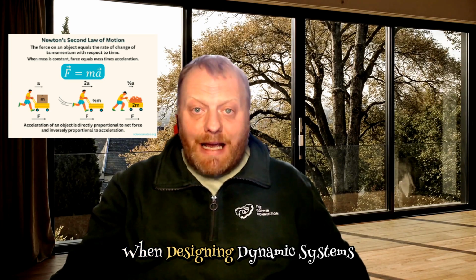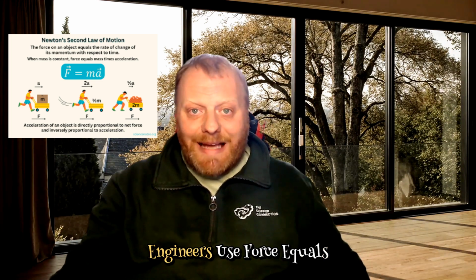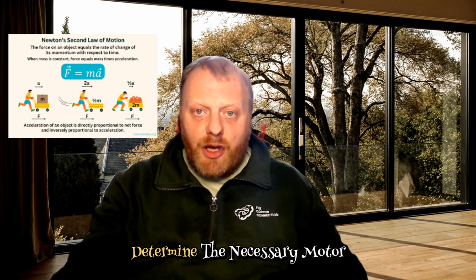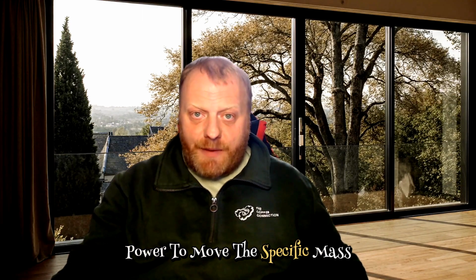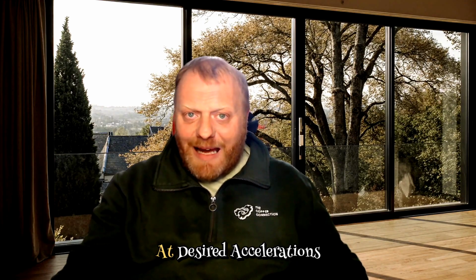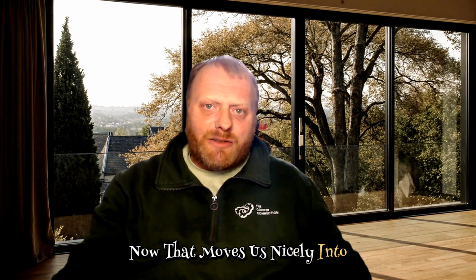When designing dynamic systems like lifts, pumps, or extraction fans, engineers use force equals mass times acceleration to determine the necessary motor power to move the specific mass. So the lift car, water, or air at desired accelerations. Now that moves us nicely into work and power.